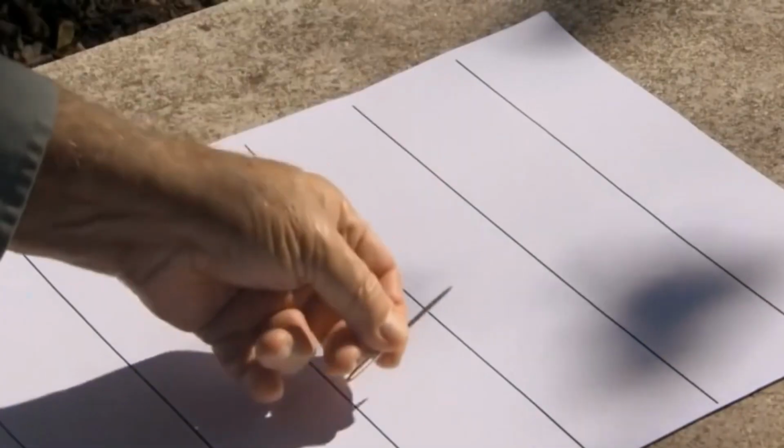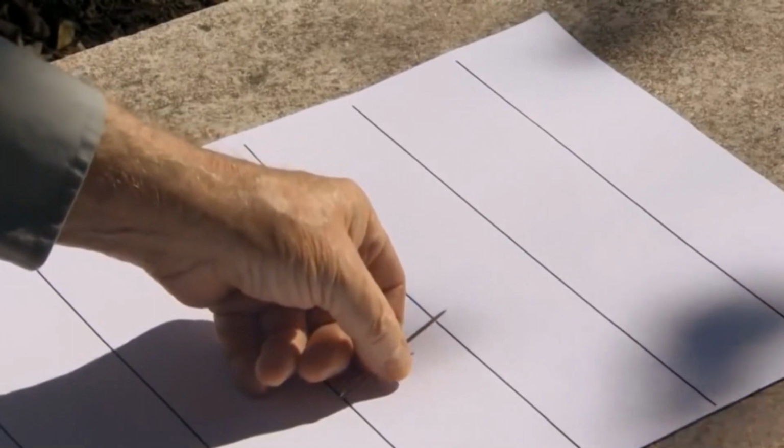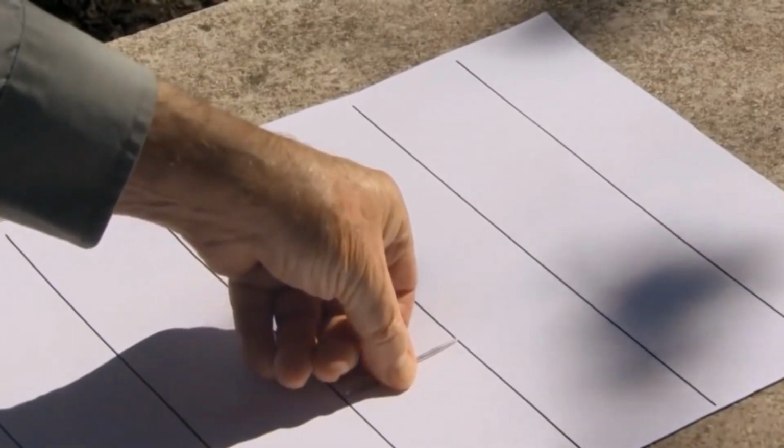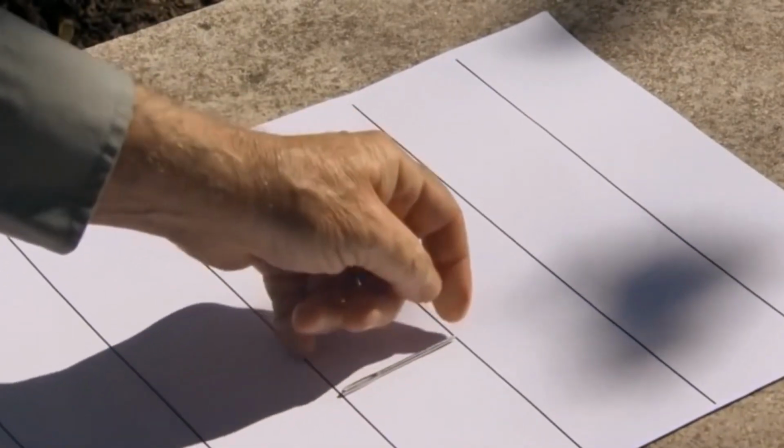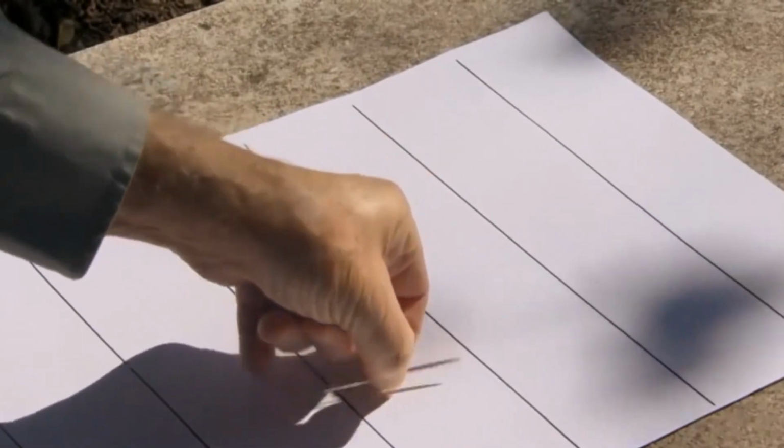First, let's understand the experiment and its events. Suppose you have a piece of paper and a needle. On the paper, let's get some parallel lines drawn. But the gap between each pair of lines should be equal to the length of the needle. Then we drop the needle onto the paper.